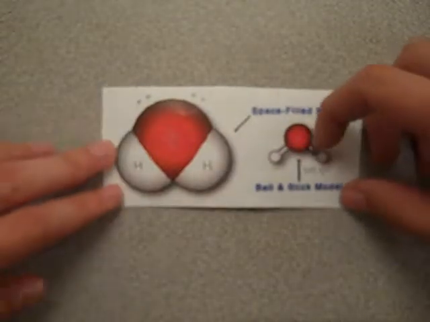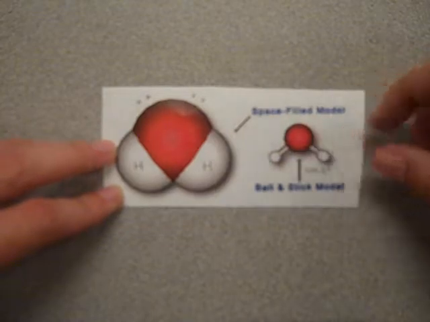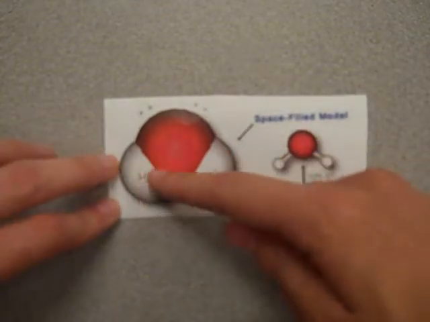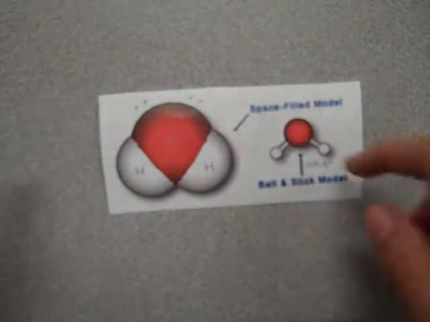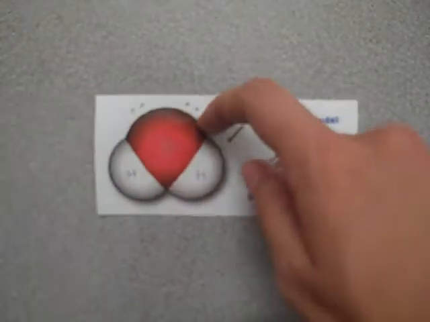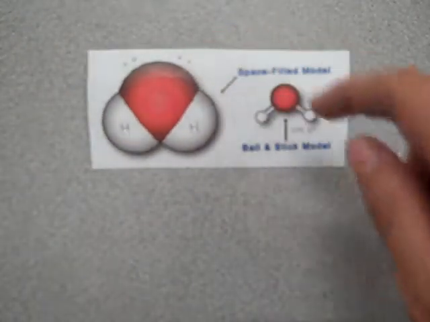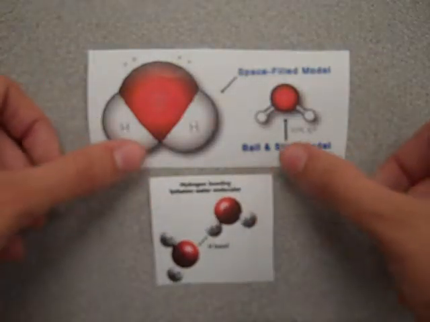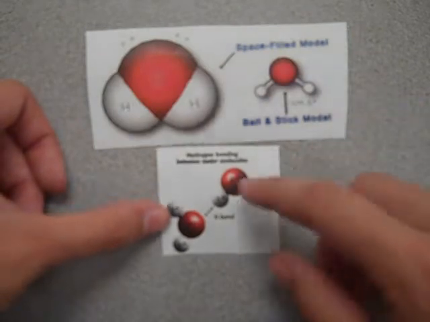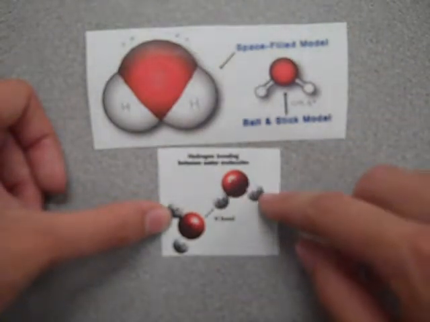Its bond angle is 109.5 degrees. Each hydrogen atom is covalently bonded, meaning it shares electrons, to the oxygen. The oxygen is an electronegative atom and pulls the hydrogen electrons closer. The oxygen molecule also has two pairs of non-bonding electrons. This uneven distribution of electrons makes the water molecule polar. It gives the oxygen atom a partial negative charge and the hydrogen atoms a partial positive charge.